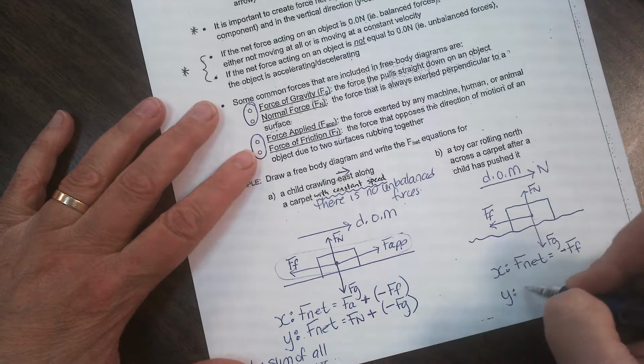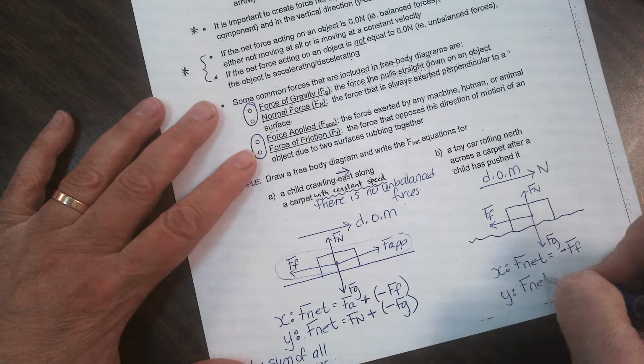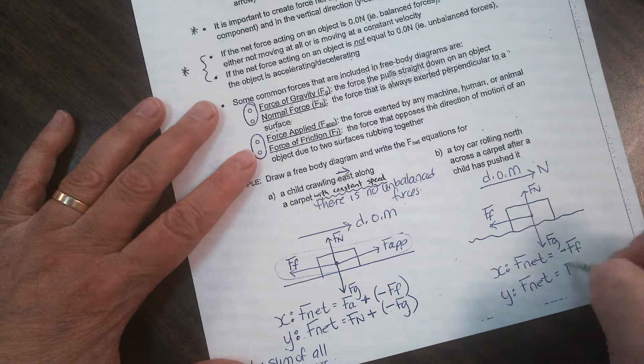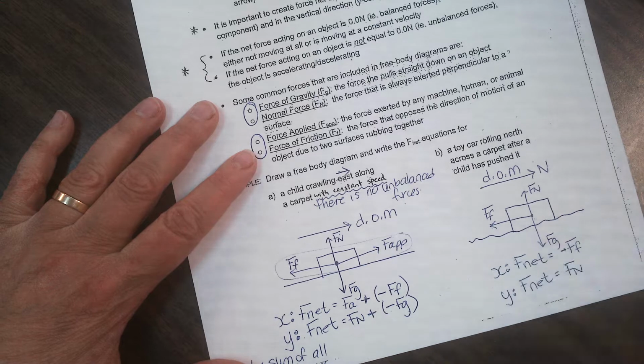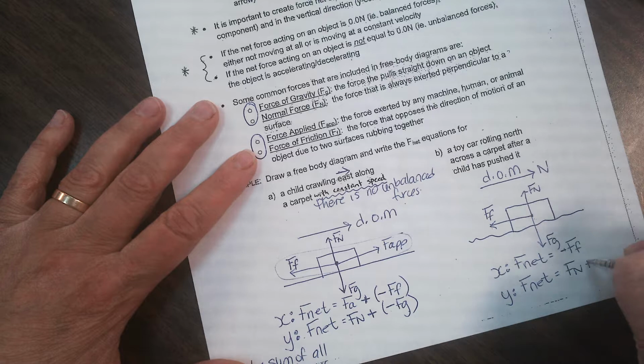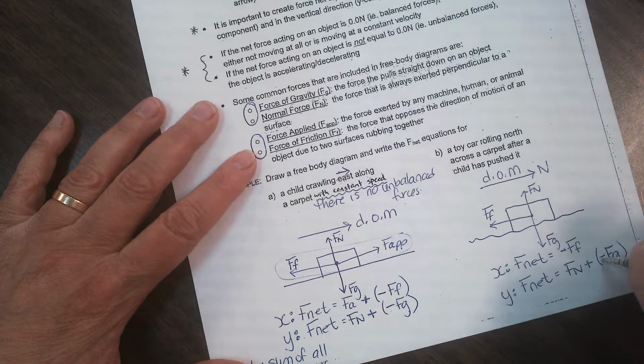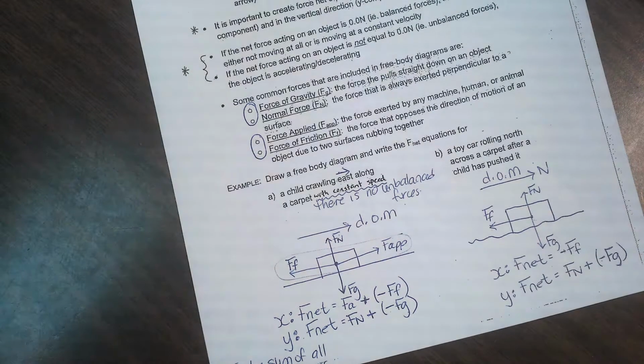And in the y direction, force net is equal to force normal because that's our positive force, and the negative force of gravity. In other words, gravity is the opposing force to force normal.